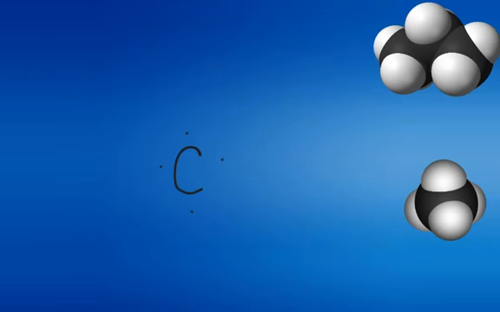Now, what I've done is I've drawn here a Lewis dot structure of a carbon atom, and I did it in black because typically when we represent things in chemistry, we represent carbon as black. And I put 4 dots around the carbon because that represents the 4 valence electrons. So let's get into what that actually means. Let's look at this molecule right here, which is called methane.